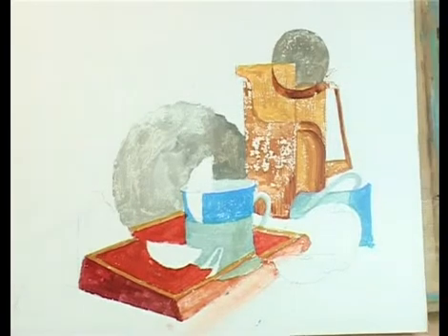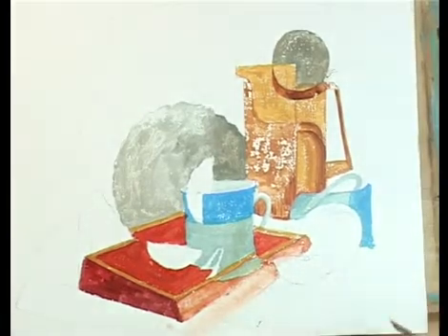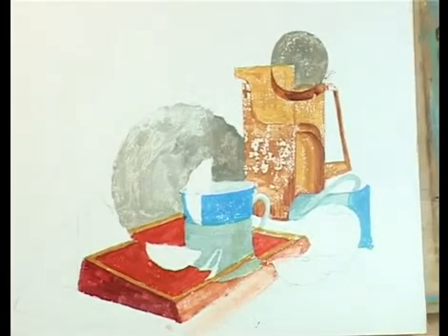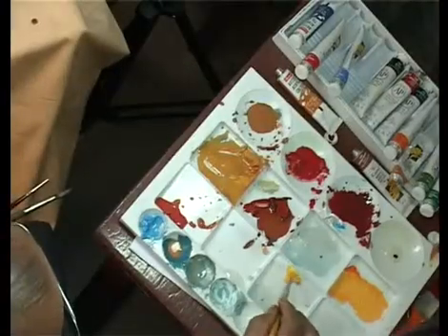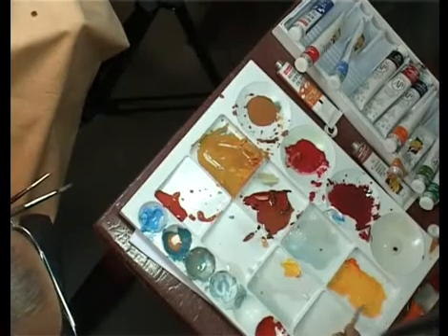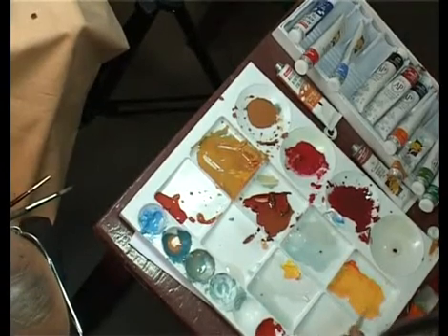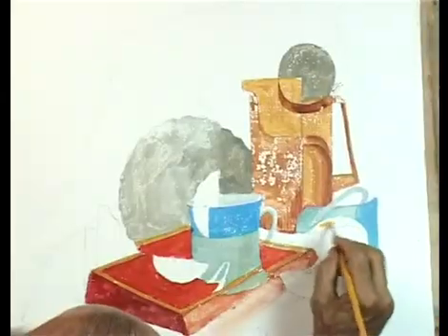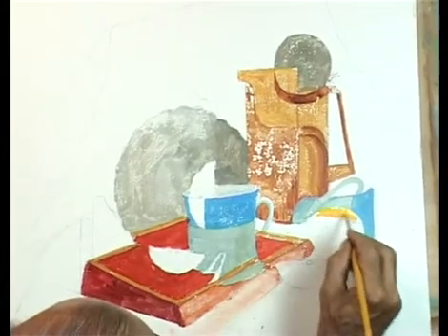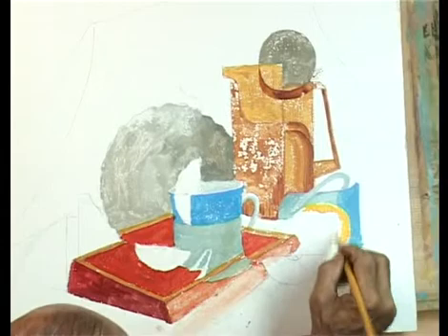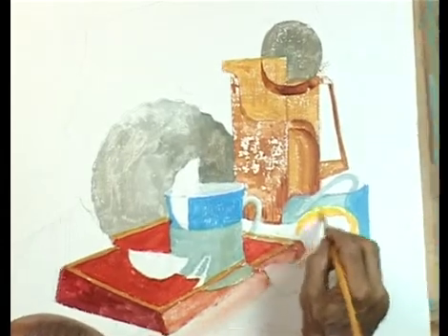Now, coming to the apple. Now I have taken the ground color of apple. You know, there are red spots over it, but beneath it you see there is some yellow.